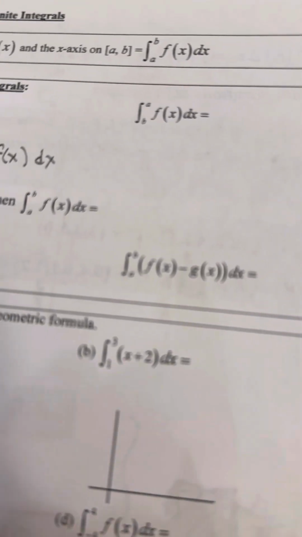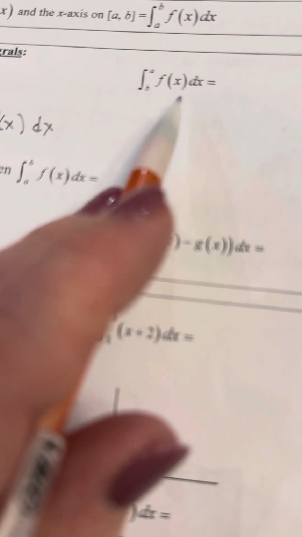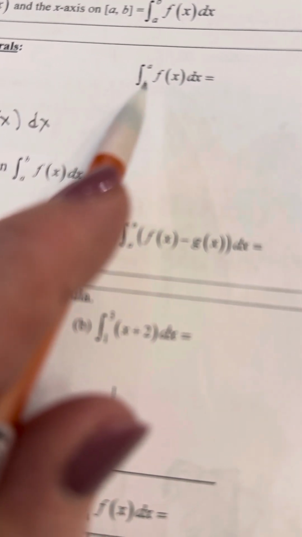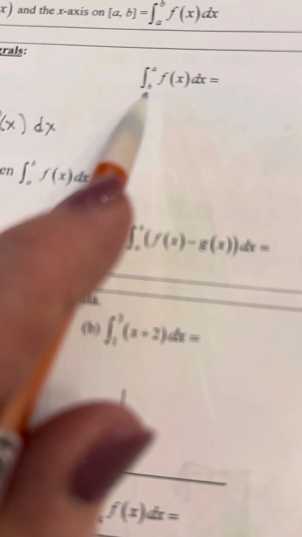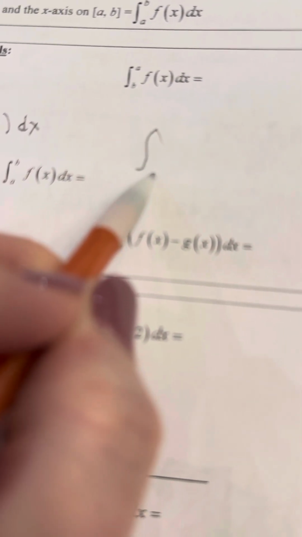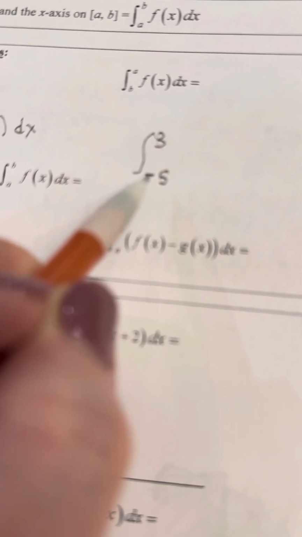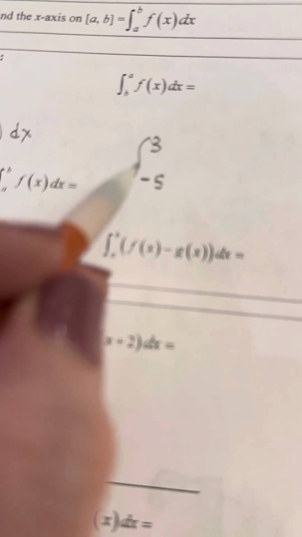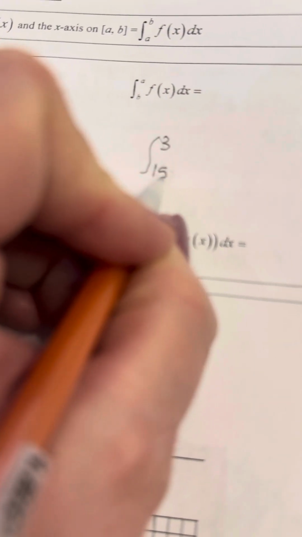Also, if you have something like B and A backwards, for instance, if something is reversed from how they sit on a number line, let's say it went from -5 to 3, I'm sorry, let me change it. Okay, let's just say it went from 15 to 3.